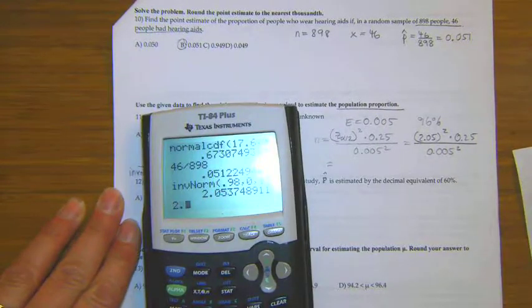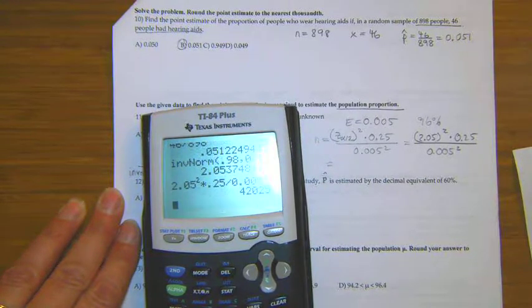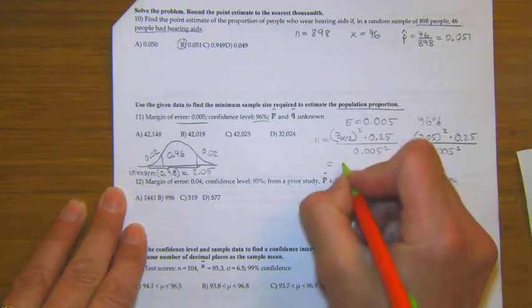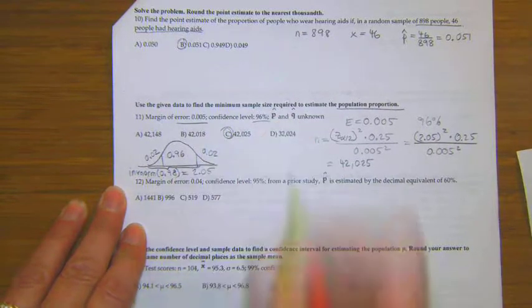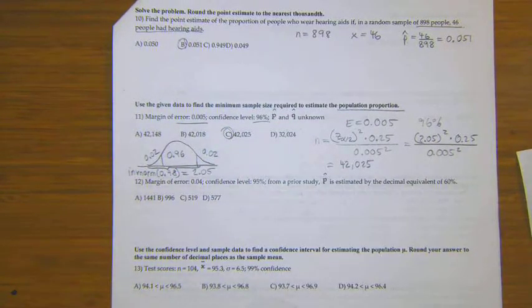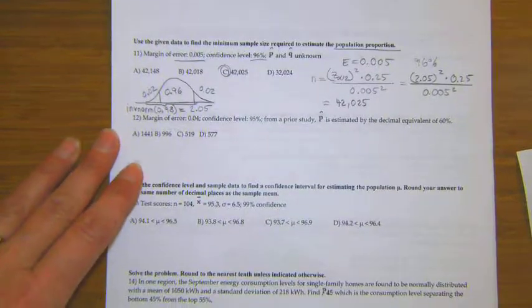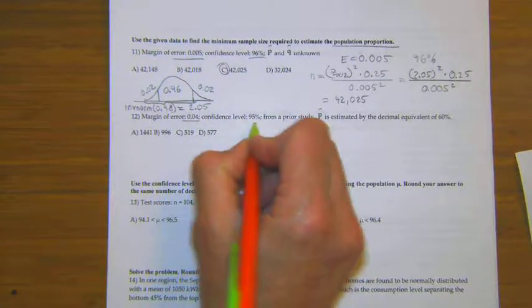And so let's put this in: 2.05 squared times 0.25 divided by 0.005 squared is a sample size of 42,025. And this time, that's the exact number, so obviously we don't need to round there because it's already exact. Okay, so the next question is similar. It has a margin of error of 0.04, confidence level of 95%.